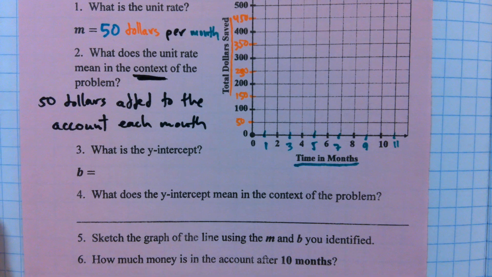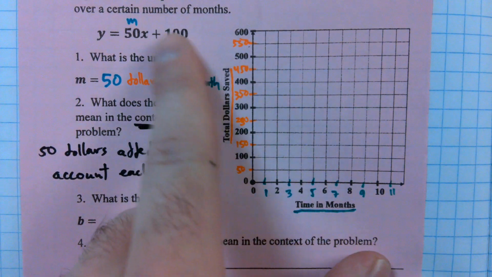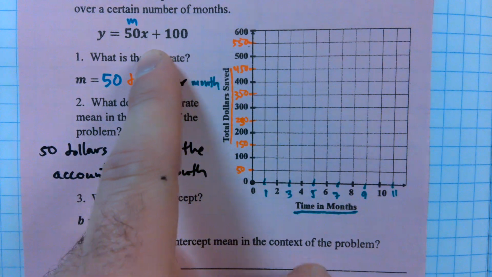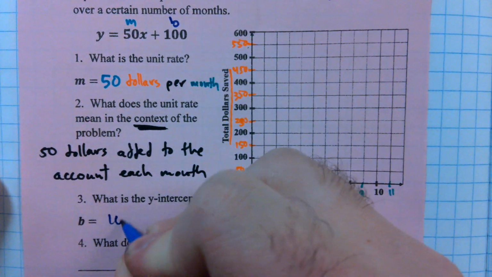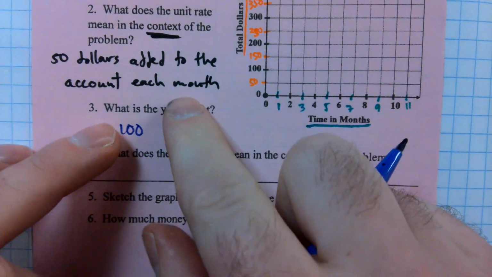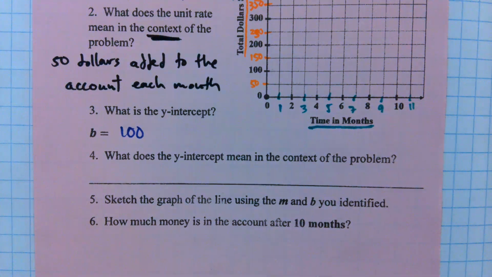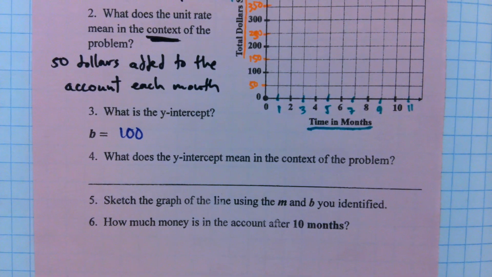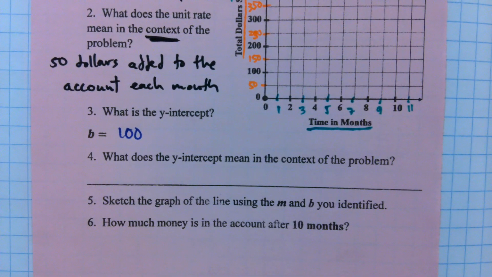All right? Well, what is the y-intercept? If I look back at this equation, what's my y-intercept? 100. So B is 100. What does that 100 represent in this context that we've described? Hold on. Nair, what does it represent? Did you have your hand up? Money? It does represent money. Is it money coming in every month?